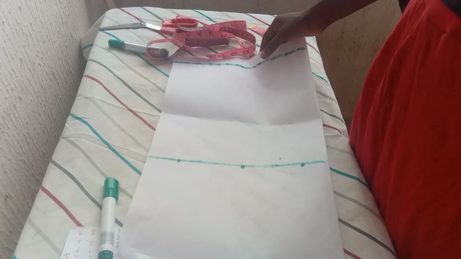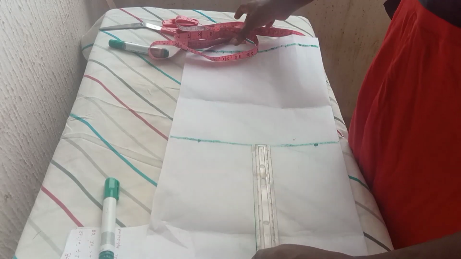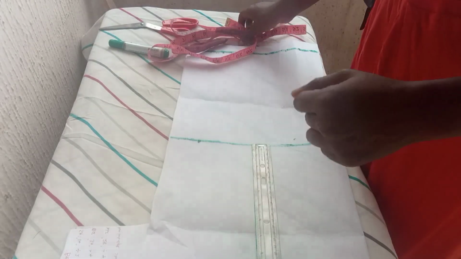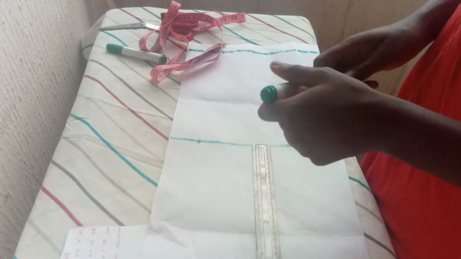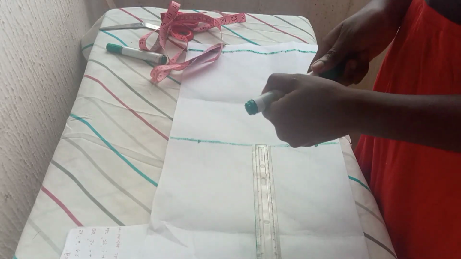So let's go. Remember, we are trying to draft out our bodice, our basic body measurements. And these are the standard measurements we need.